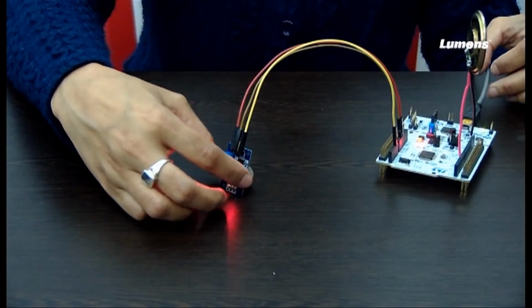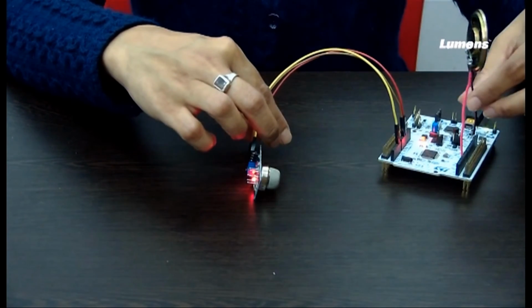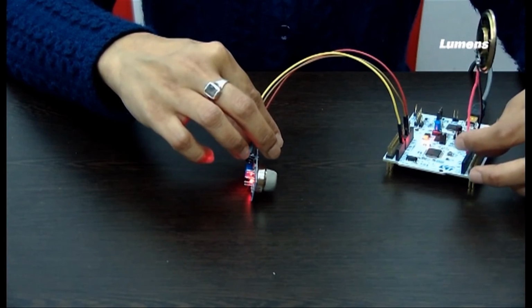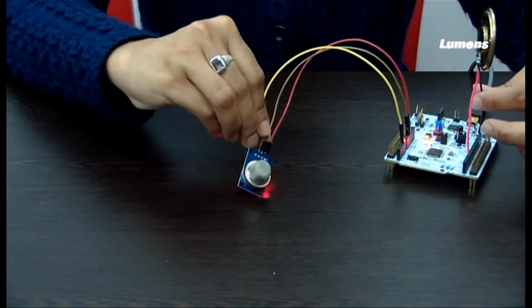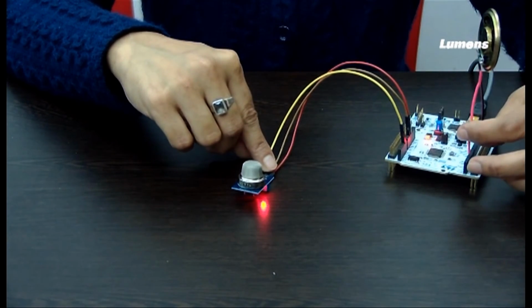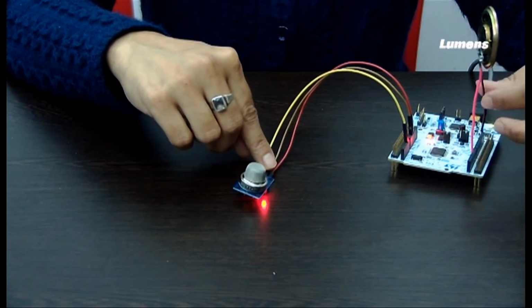So, the connection is fairly simple. We have connected the smoke sensor and integrated it with the speaker, but we can do it with any other thing. And in a home automation system, you can always have this smoke sensor integrated in your home for security purposes. So, this is all about the experiment with the smoke sensor. We will move on and see what other experiments we can do next.